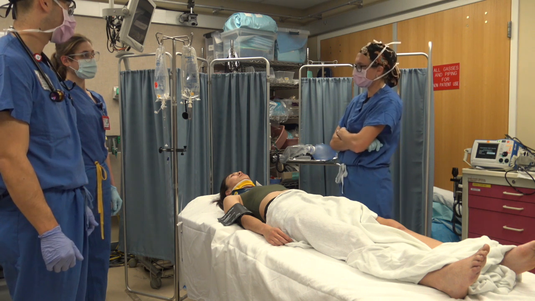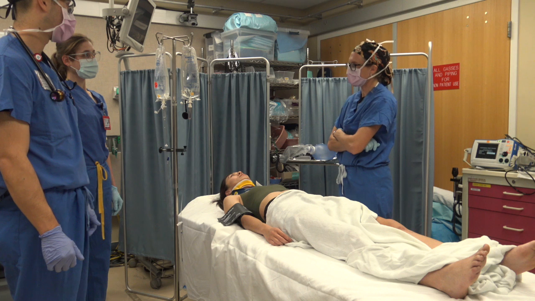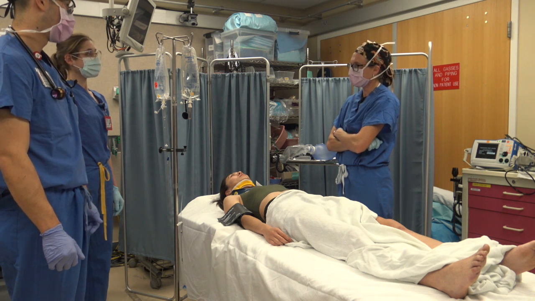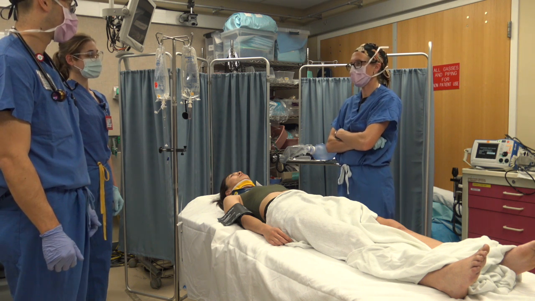Dr. Anderson, if you could please put the patient on a transport monitor and check and see if CT1 is ready. Dr. Tung, if you can please accompany the patient to CT.